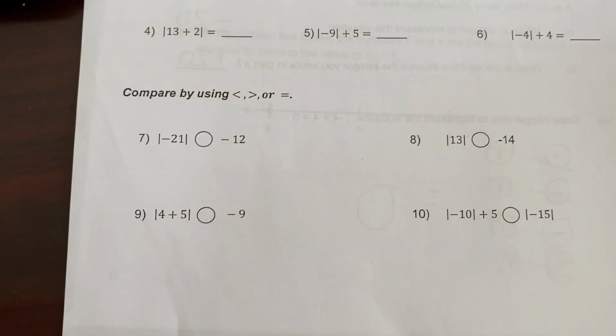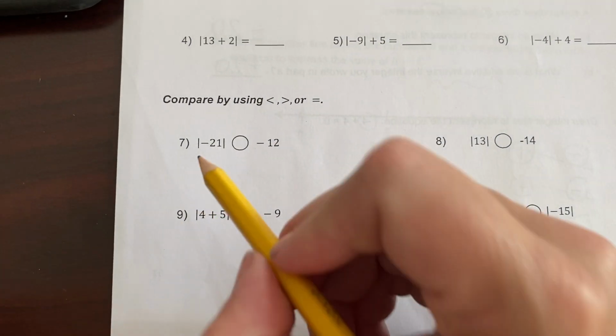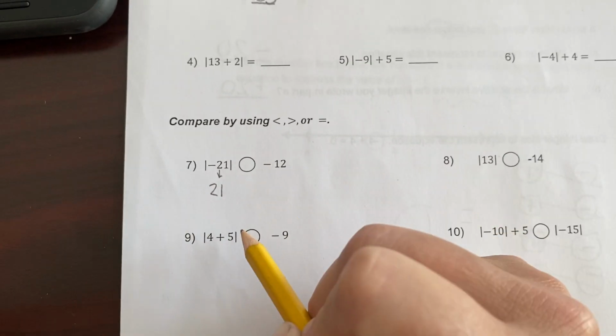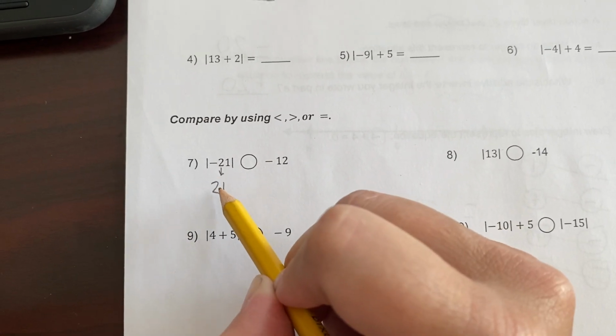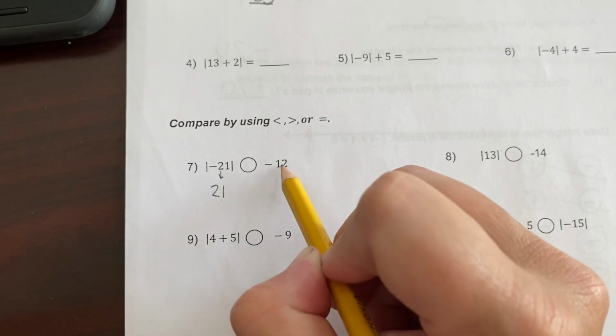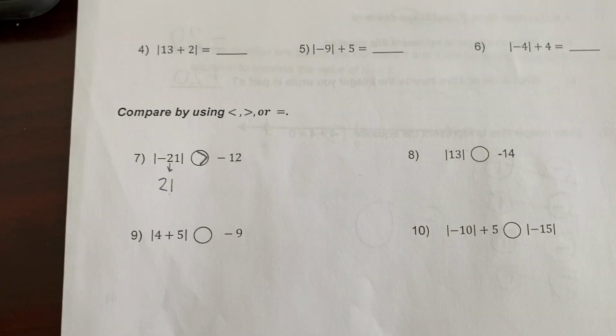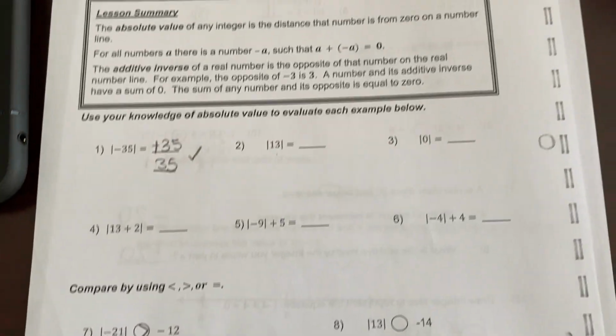For this part of the homework, okay, we rewrite. So I know that I have to change this to a positive 21. And which one is this, less than, greater than, or equal? This is definitely greater than a negative, so I'm going to do my greater than sign. And that is it. That is the homework.